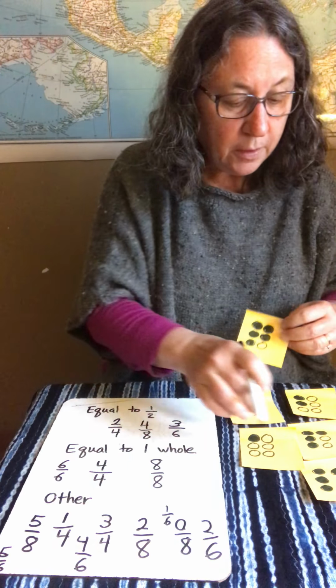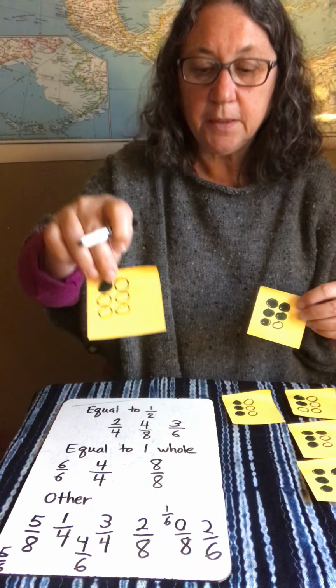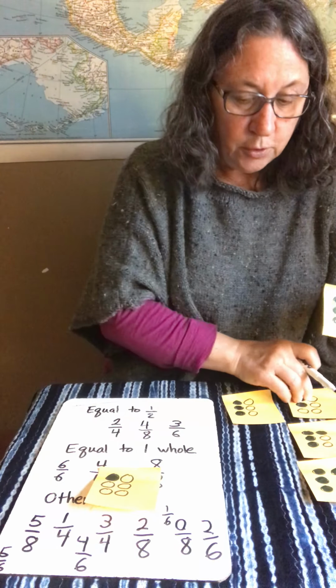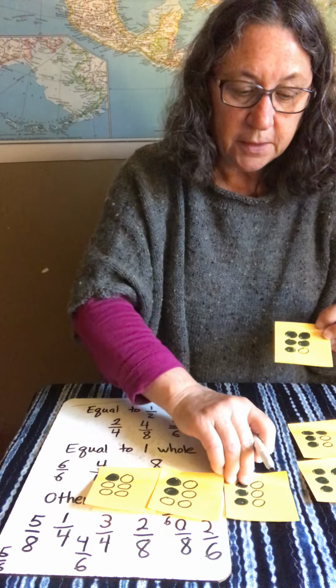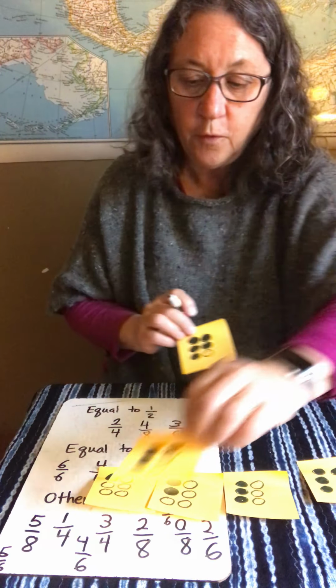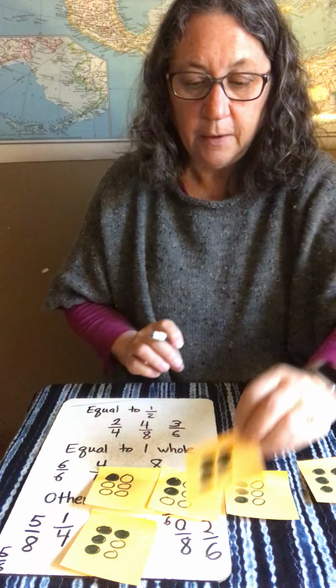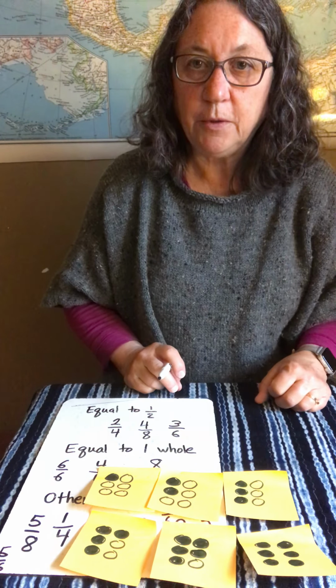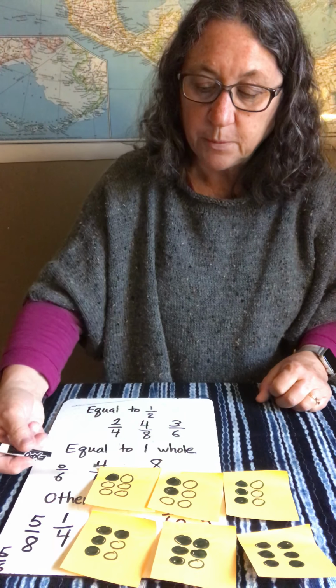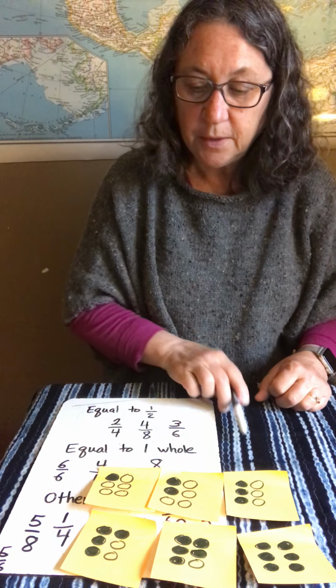We could have 1 out of 6, 2 out of 6, 3 out of 6, 4 out of 6, 5 out of 6, 6 out of 6. Those would be the fractions in order from smallest to largest.